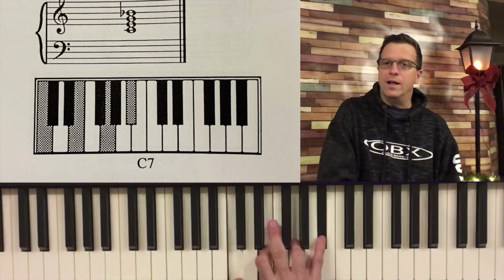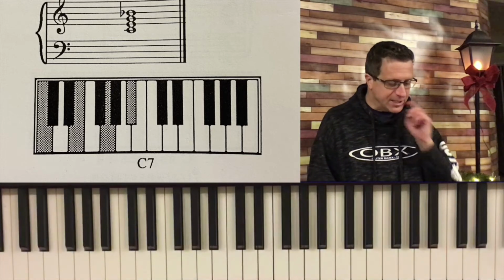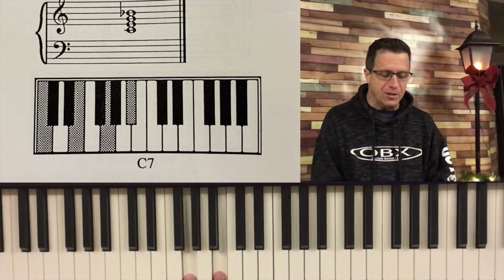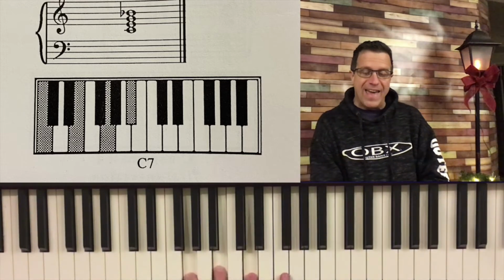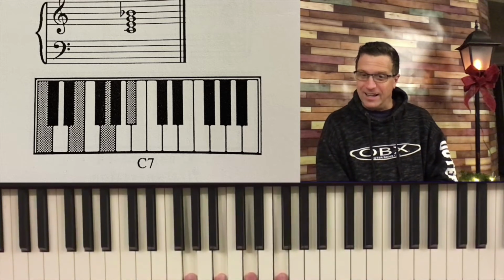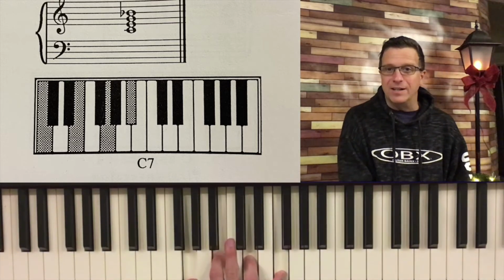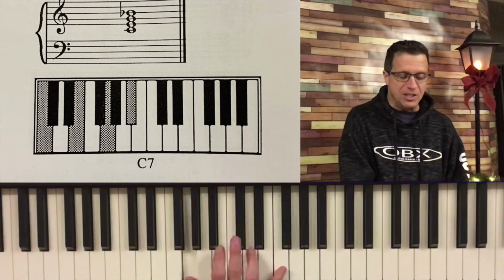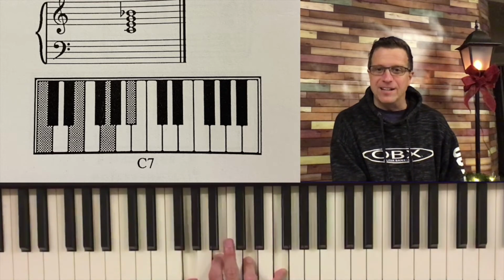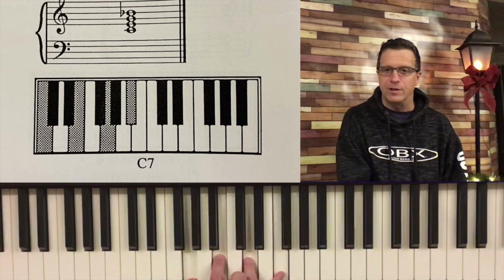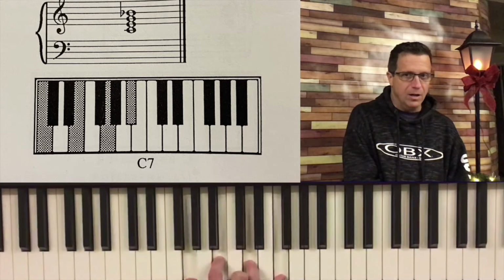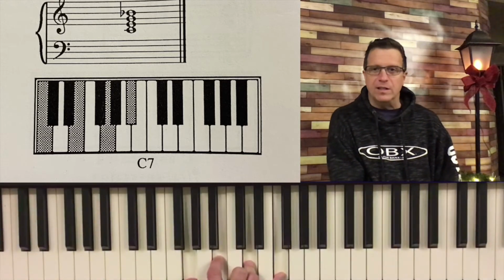Anyway, so dominant 7, to easily spell it, let's spell it in G, major third, minor third, and now in G, it's here, a minor third above the 5th, and that's our G dominant 7. It is a G, B, D, and F natural. Okay, I'm trying to get the fingers out of the way so you can see it a little bit better. Okay, so that's it in G.